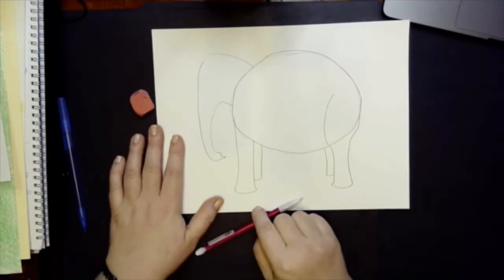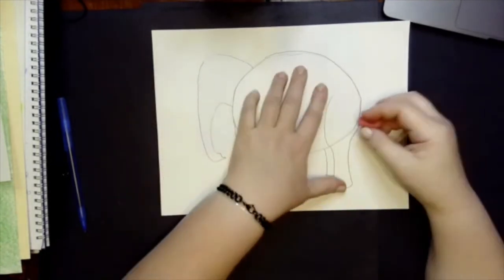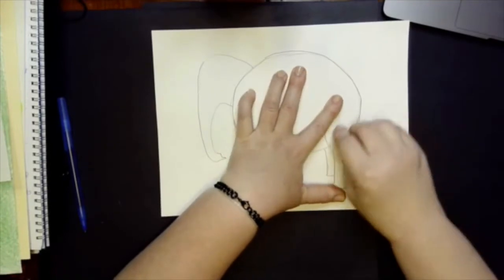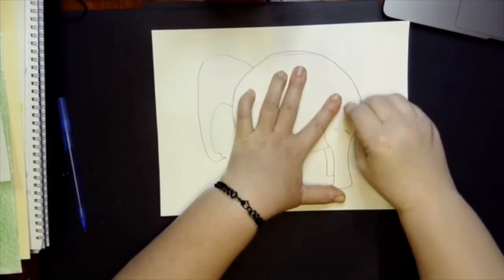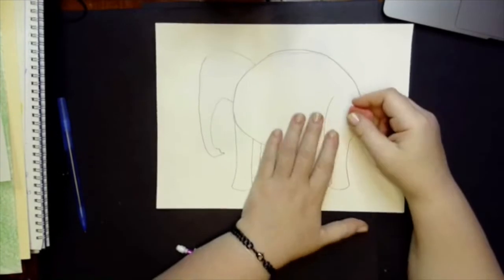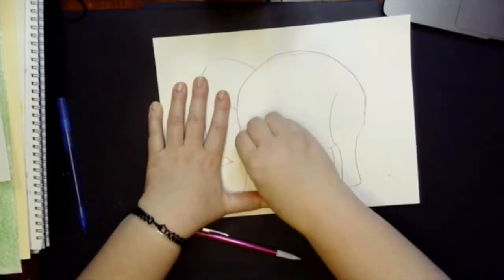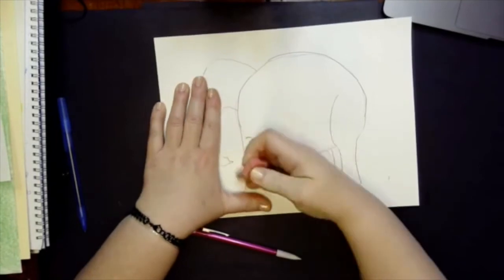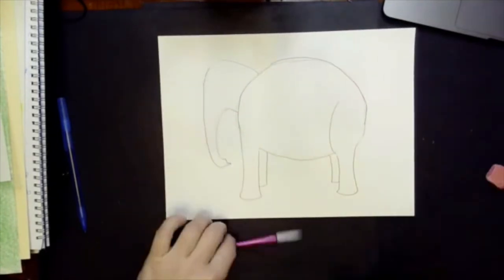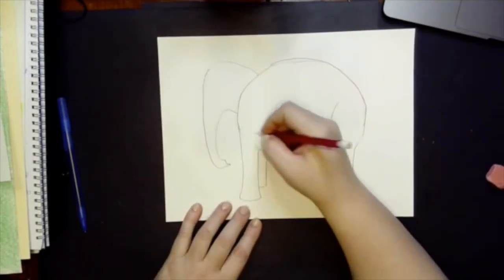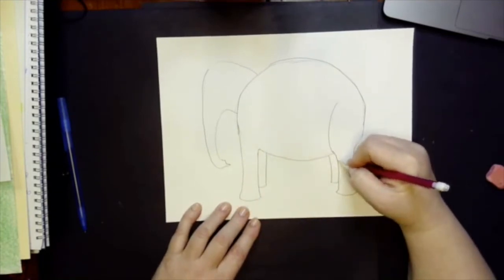All right, now we can go ahead and erase this line here inside the first leg that we drew, and this other front leg. Okay, so we can see how we've got kind of our elephant body happening here.